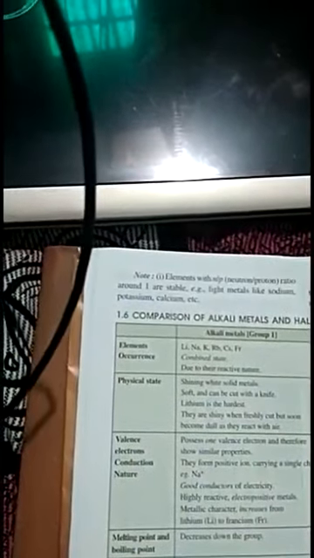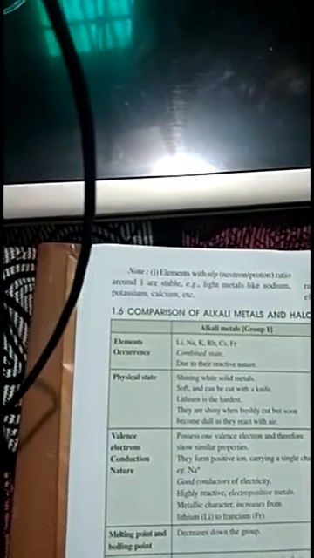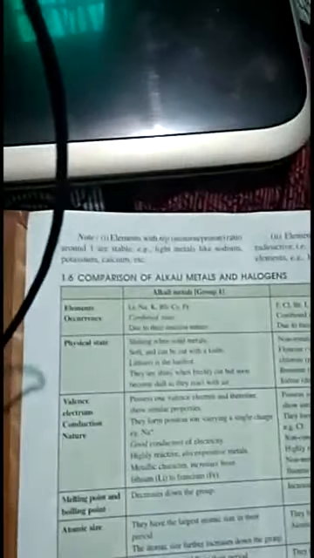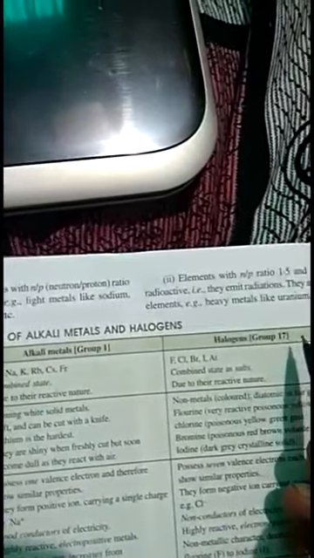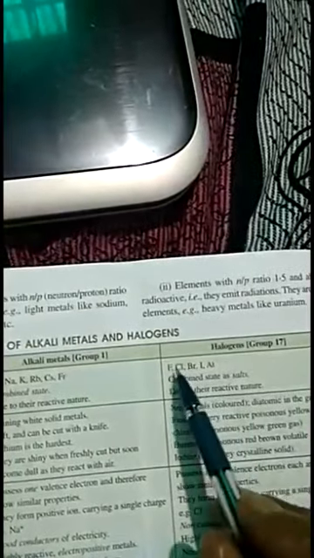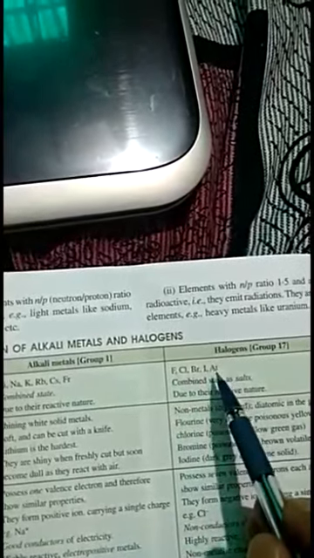They never occur in the free state. Why? Because they are very reactive. Therefore, they are found in nature in a combined state. Similarly, the halogens, the elements of group 17, are fluorine, chlorine, bromine, iodine, and astatine. They are also very reactive. Therefore they are not found in nature in the free state, but they are found in a combined state.